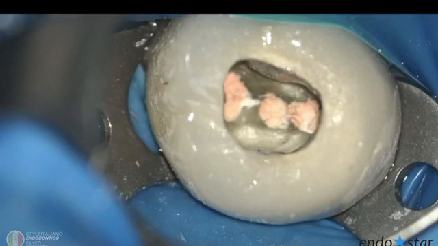He said, I had lots of problems with this case, and I searched for canals. In the middle, I didn't find the canal, etc. So I'm sending you the case. I want to remove the bridge, but first try to do the endo through the bridge. So this is when I opened the access cavity.